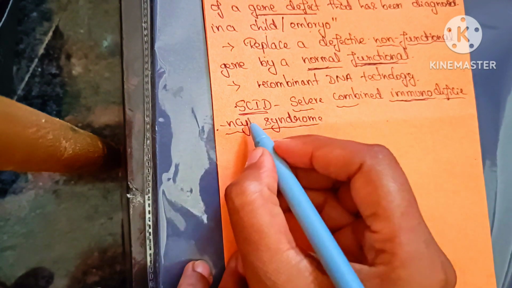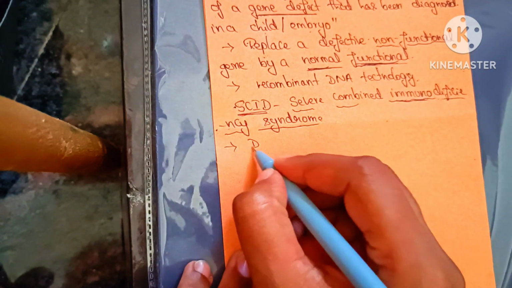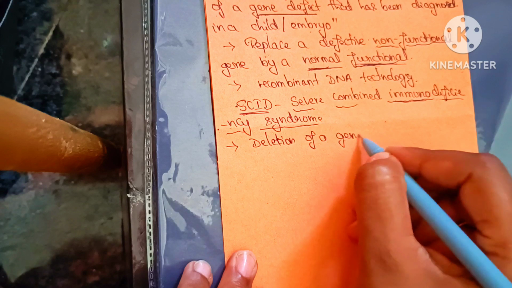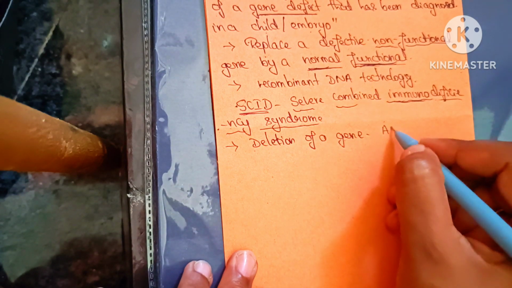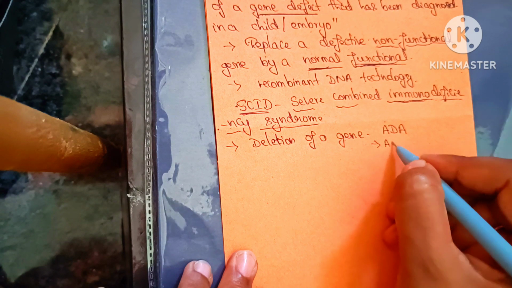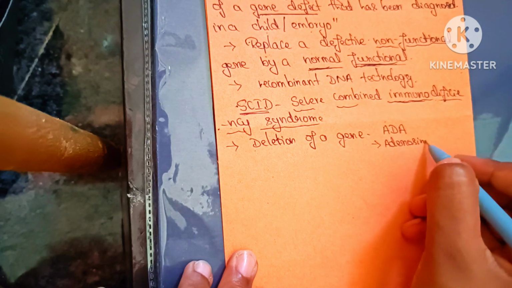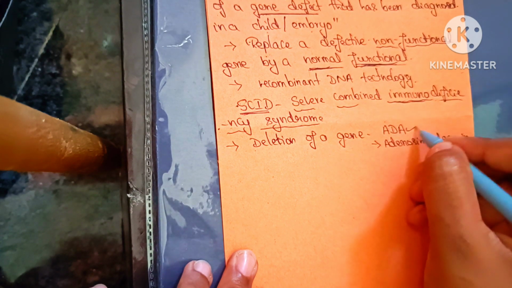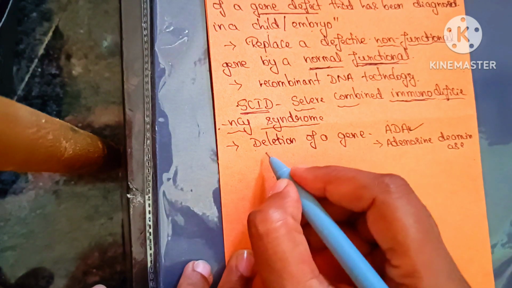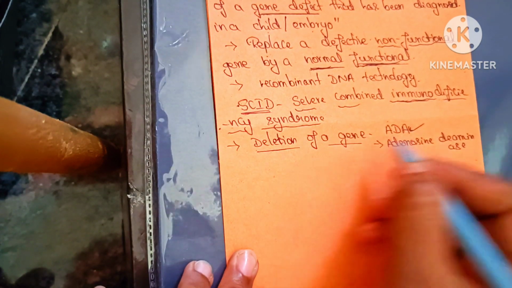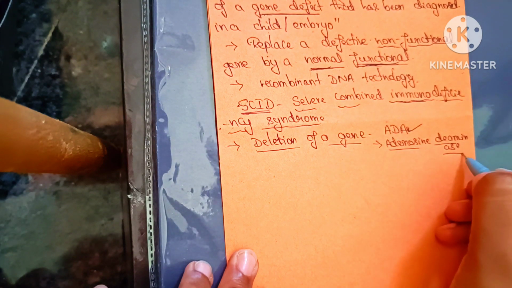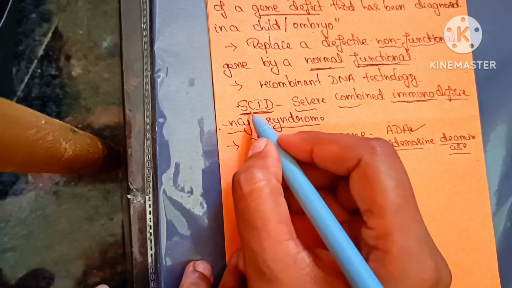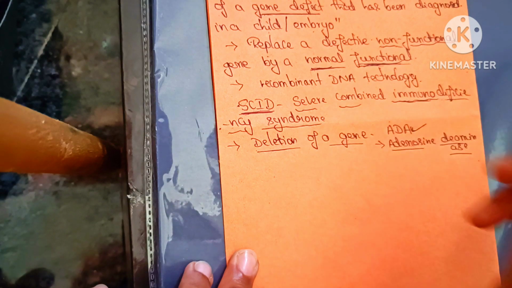Here, SCID is caused due to deletion of a gene coding for an enzyme ADA, which refers to adenosine deaminase. So in short, we can call it ADA, which means if there is a deletion of the gene coding for adenosine deaminase, then it will result in a disorder called severe combined immunodeficiency syndrome.